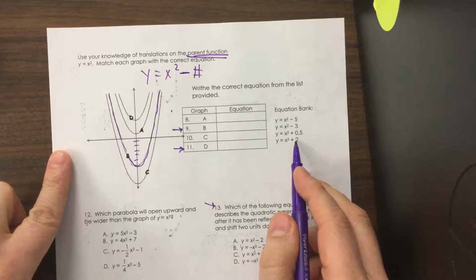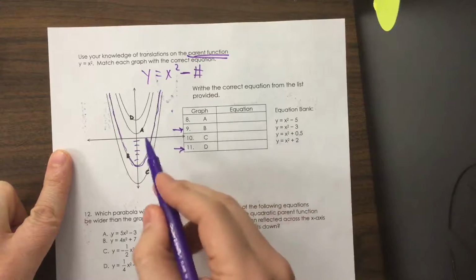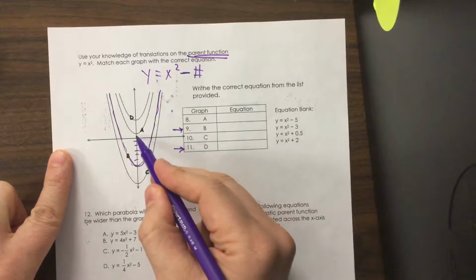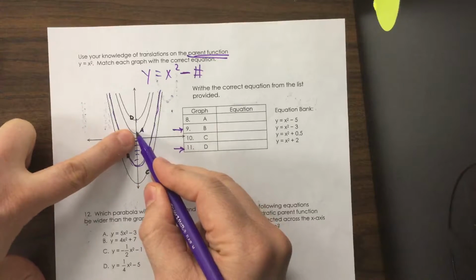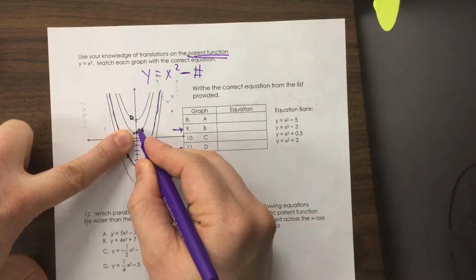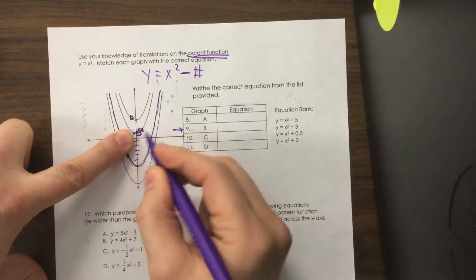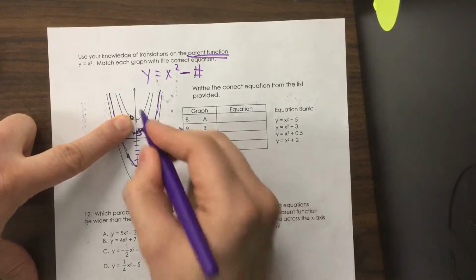Okay? It just makes sense for me to do all these for you guys. The 0.5, which one went up about half? Well, this one went up some, and this one went up more, right? So this must be the 0.5, because it went up just a little bit. And the one that went up a lot has got to be the plus 2.